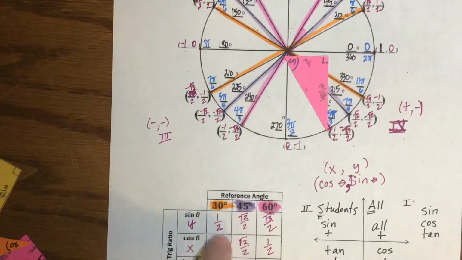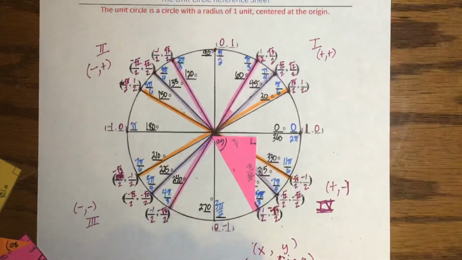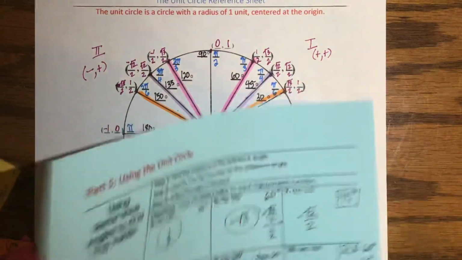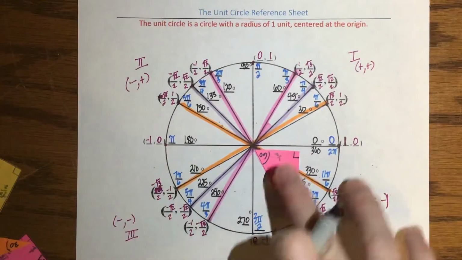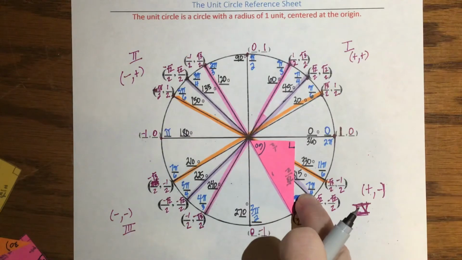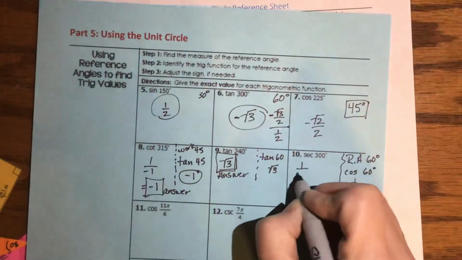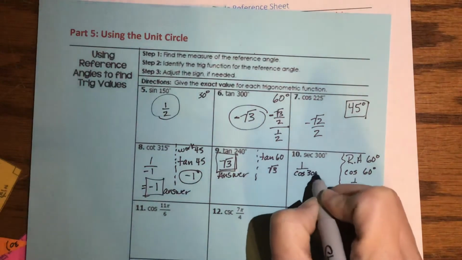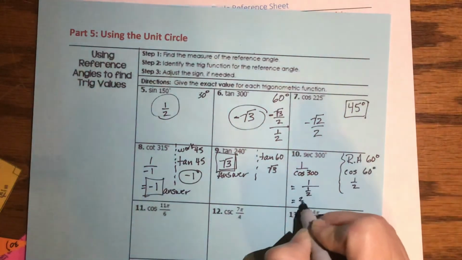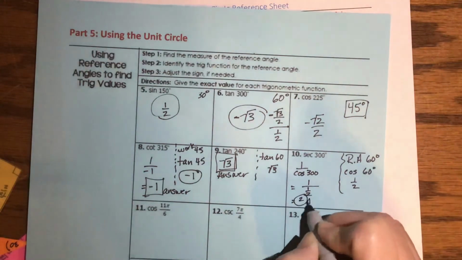You don't need this, except for tangent, just to make our lives easier. Our x is 1/2. That's my cosine. So my cosine is 1/2. Now, fourth quadrant. All students take calculus. Cosine is positive here. So then for secant, which is 1 over cosine, which is 1 over 1/2, you're just going to flip it. 2. That's my answer.